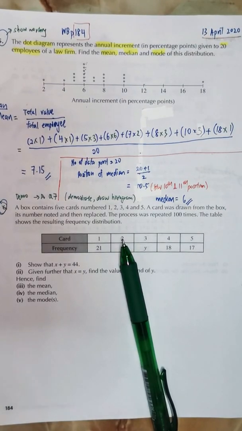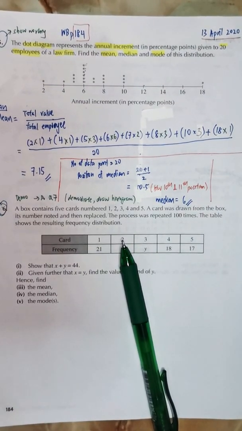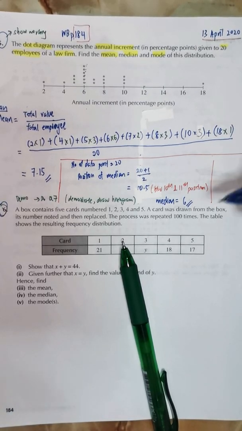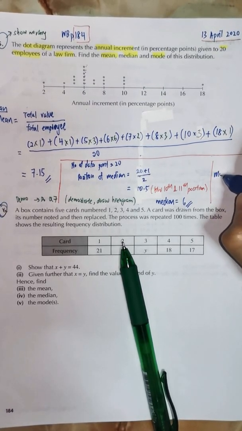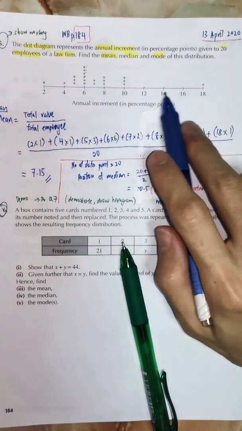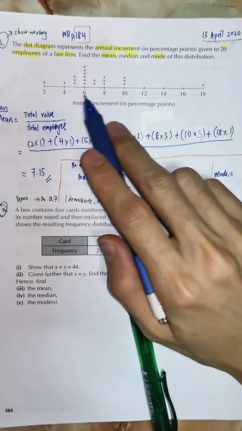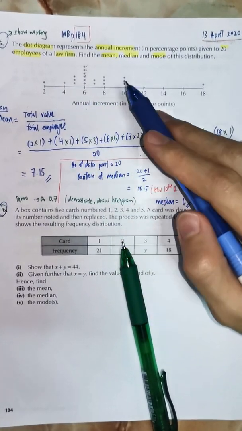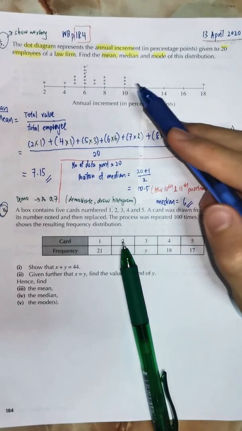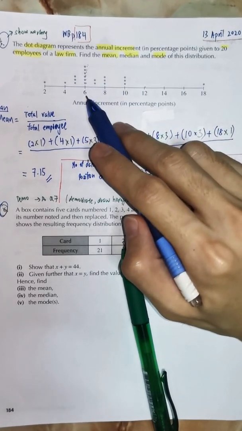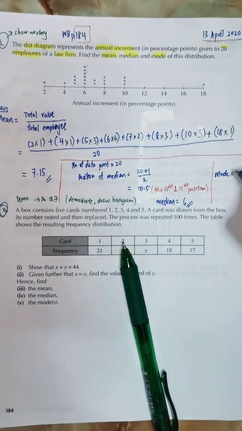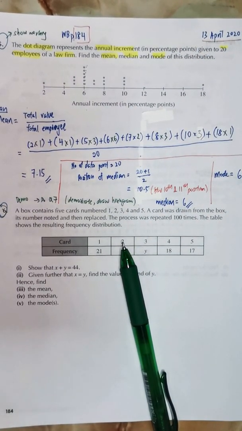For our mode, it means the number that frequently appears, or appears the most number of times. Let's check, between all of these data points over here, which data point has the most number of dots? I believe we can see that the most number of data points falls at the region of 6. So in this case, our mode will be 6. So this is it.